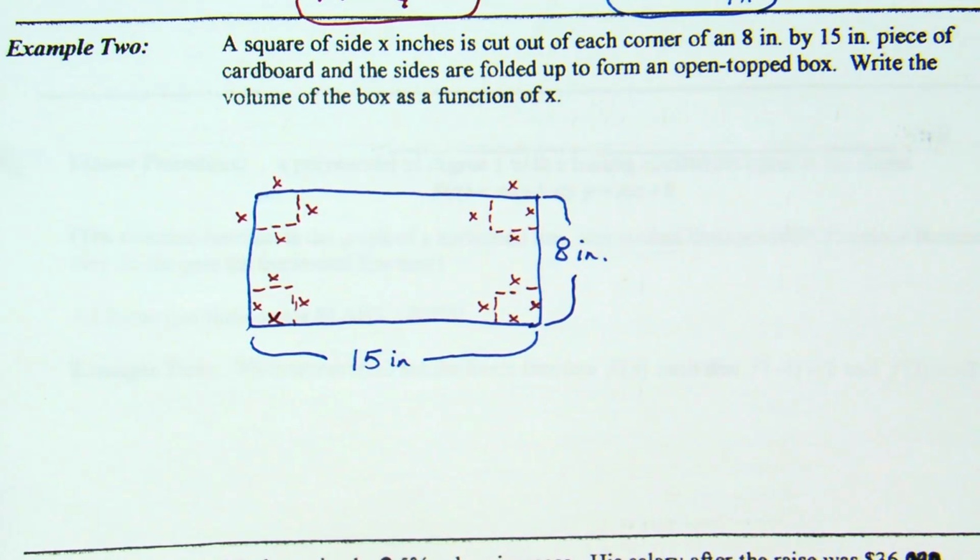Does that make sense how we express that? We don't know what x is, so we don't know how much is cut out, but it's x. What does that mean about my width that was 8 inches? It's now 8, take away those two corners. So 8 minus 2x. Okay, that's my visual for you.